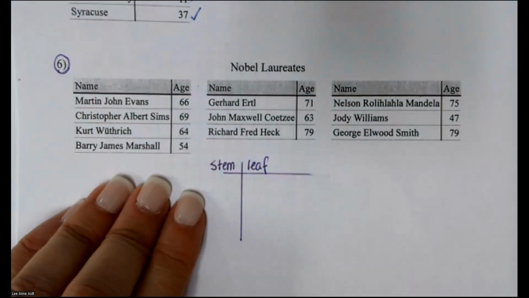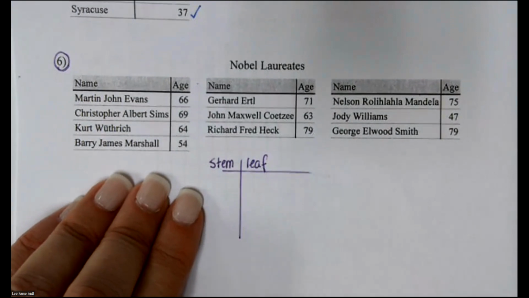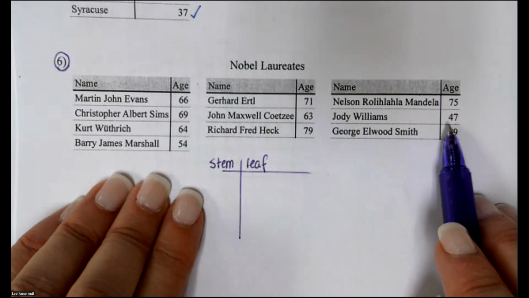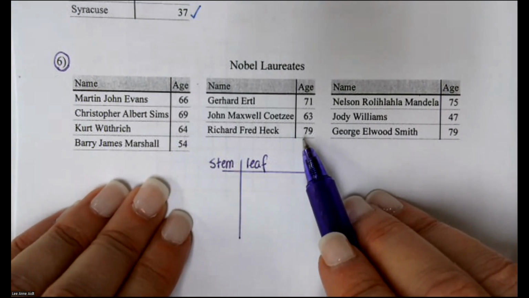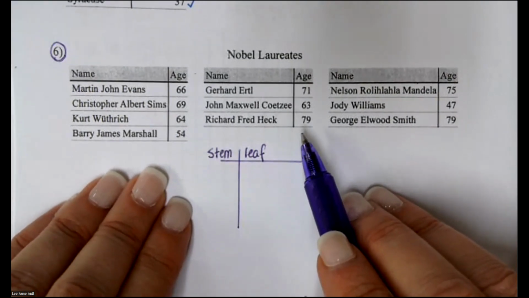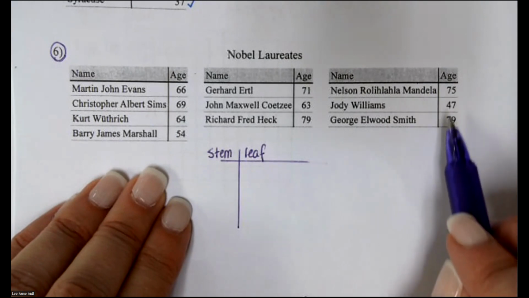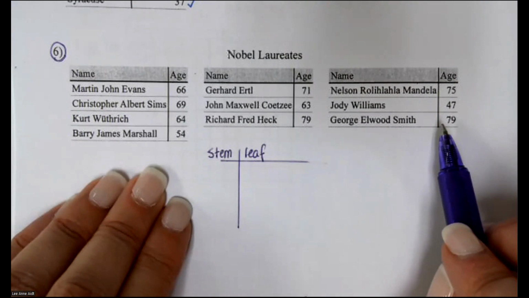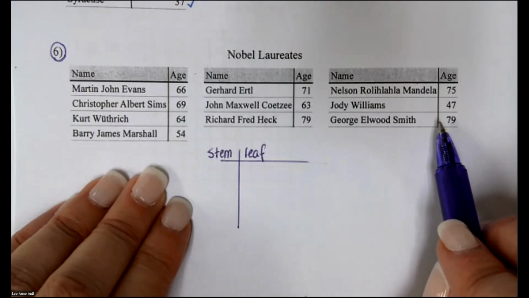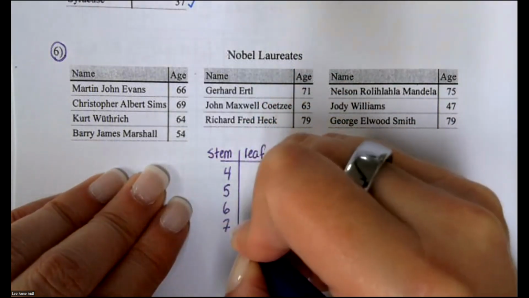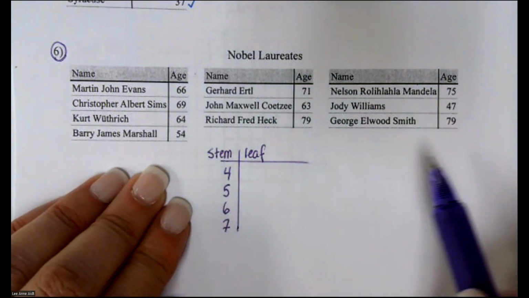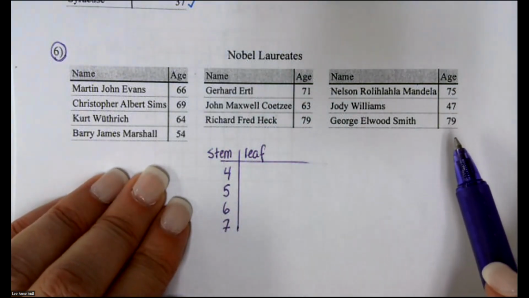Okay. So what are all the possible tens places? Okay, so there's 4, 5, 6. Oh, did you think I said tenths? I said tens place. These are the tens place, right? Are these the ones and the tens? No? Okay, okay. So the tens places are 4, 5, 6, and 7, correct? That's all the options. Do you guys know what I'm talking about?